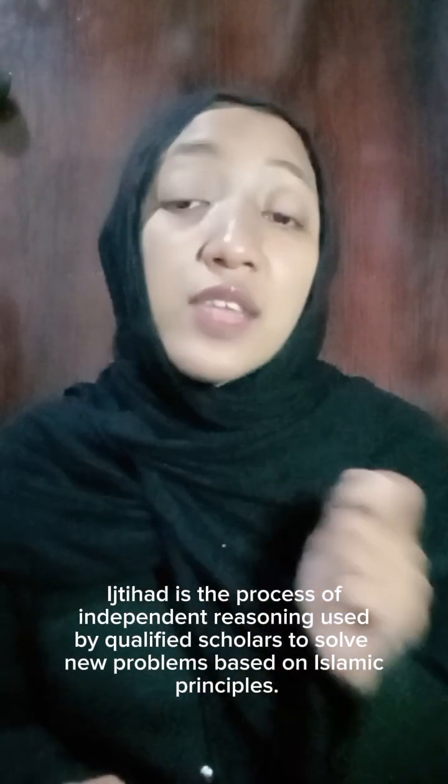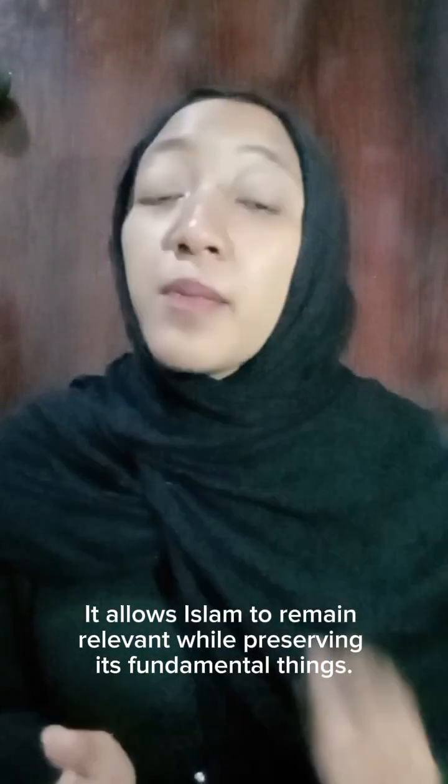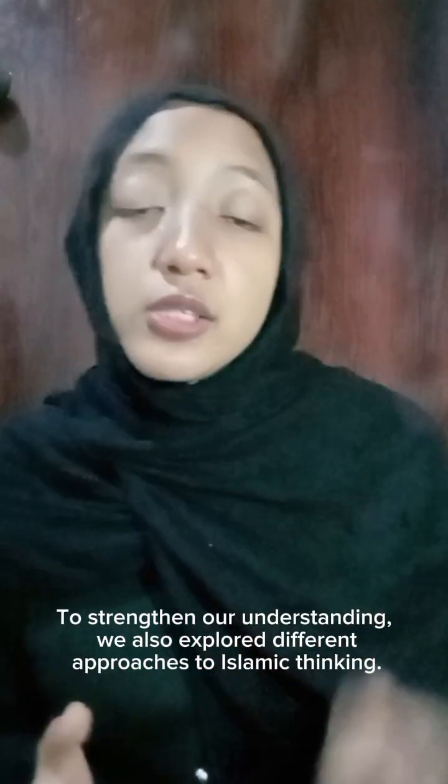therefore we learned about ijtihad. Ijtihad is the process of independent reasoning used by qualified scholars to solve new problems based on Islamic principles. It allows Islam to remain relevant while preserving its fundamental principles. To strengthen our understanding, we also explored different approaches to Islamic thinking. And in the thirteenth meeting about Bayani, Irfani, and Burhani approaches, this meeting introduced three approaches to Islamic thought.